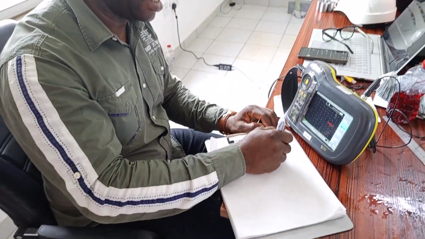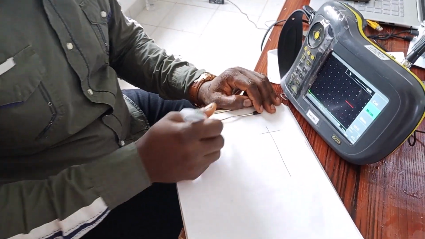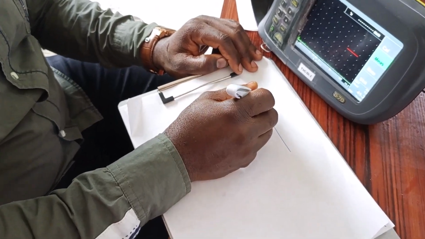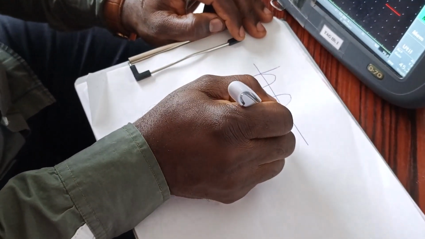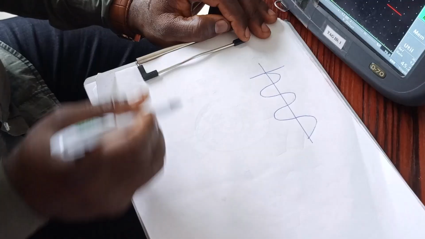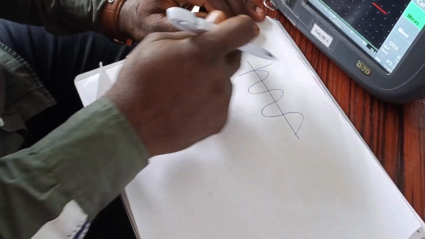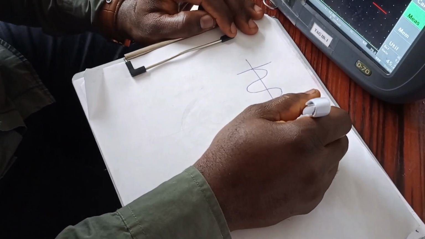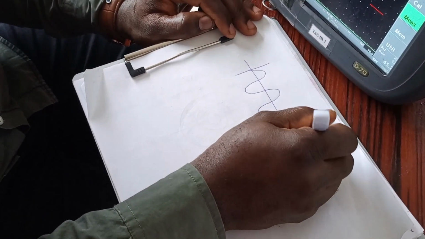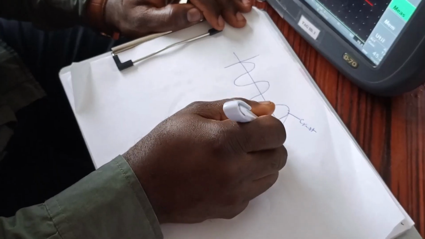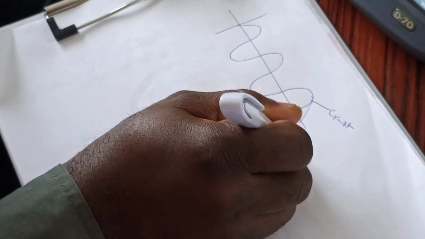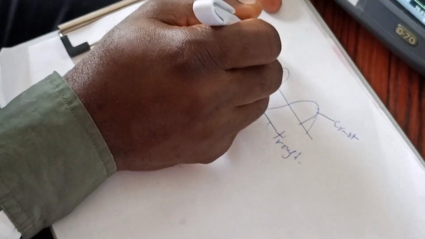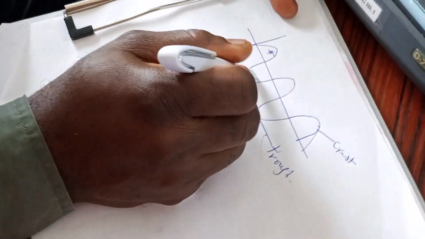Normally, if you look at a typical wave, because a wave is a disturbance, you have the up and down of it, and here you have your crest as it is called, and here becomes your trough. By convention, this side is supposed to be the positive signal, and this is supposed to be the negative signal.